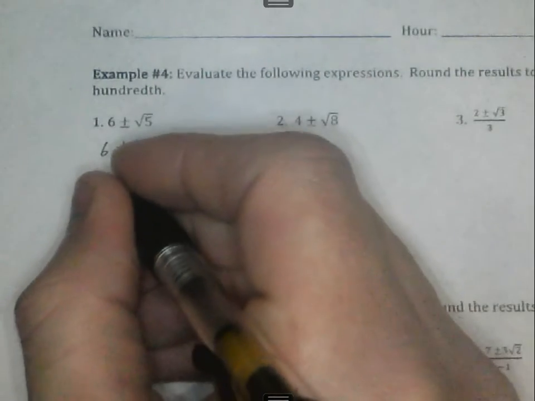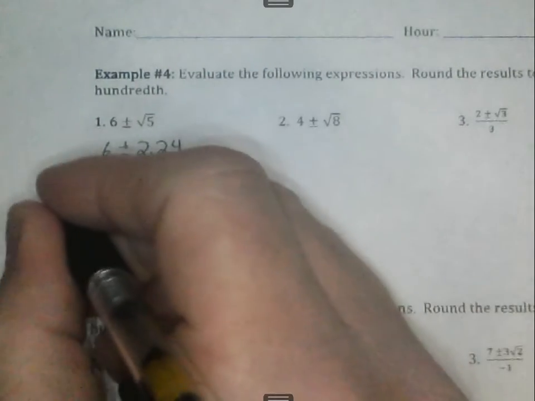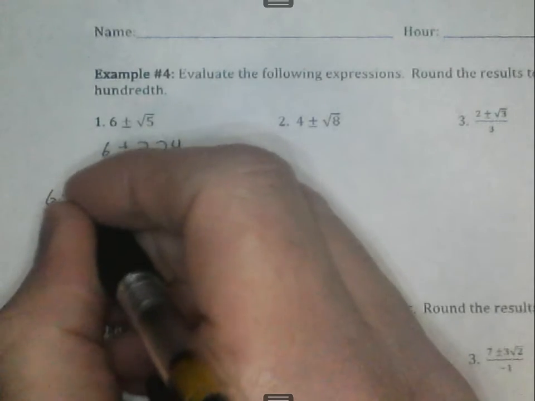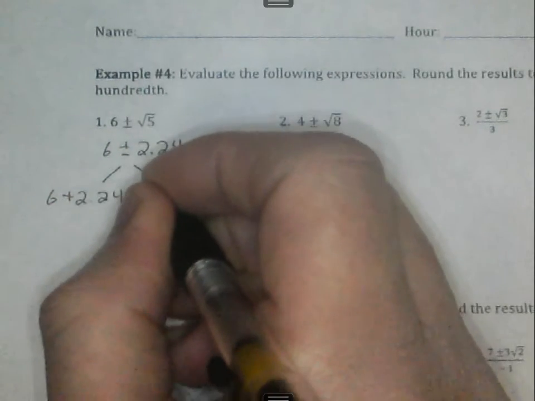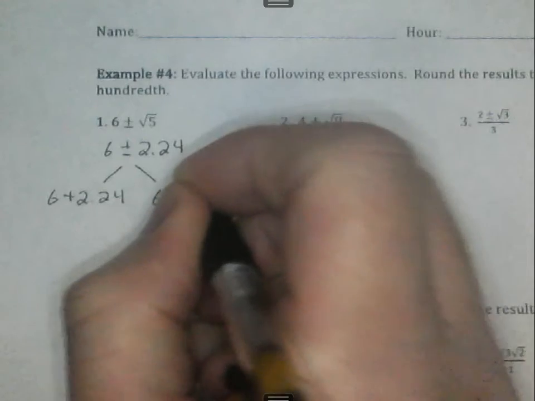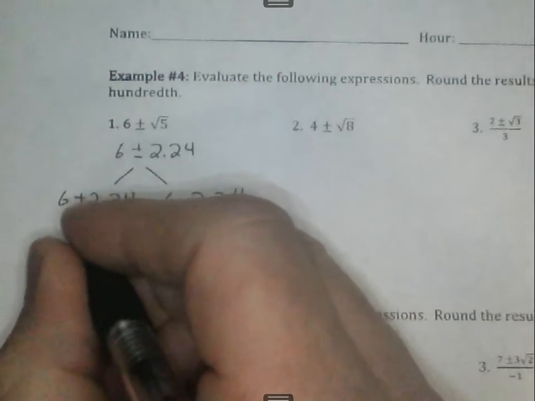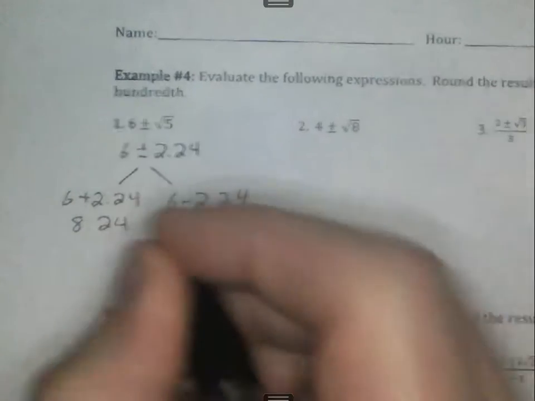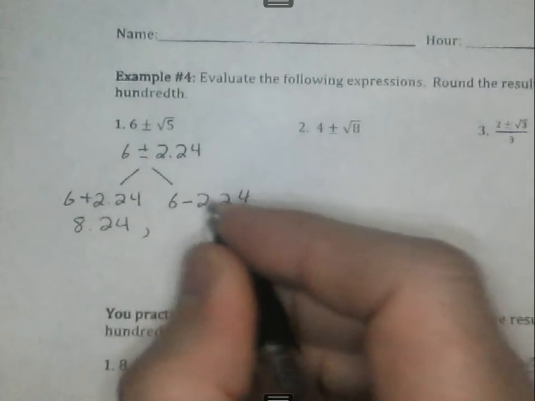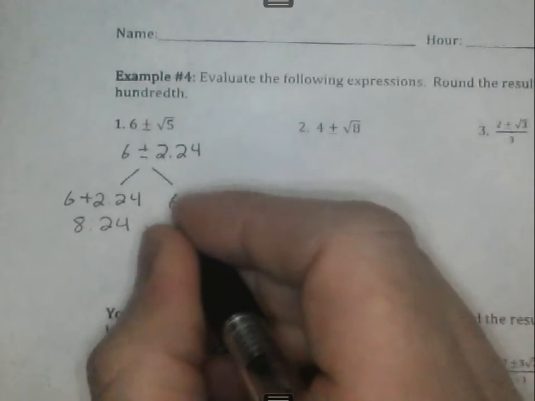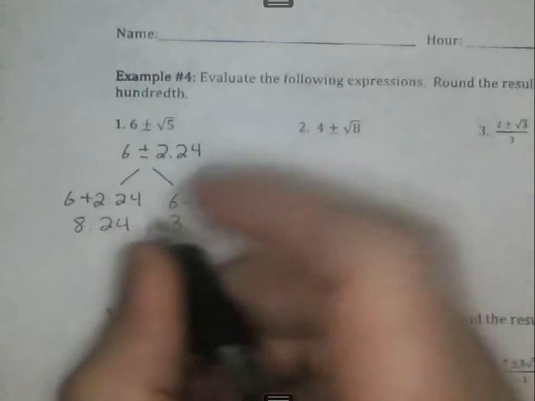Now I'm going to have two answers. My two answers are going to be one with the positive and one with the negative. So 6 plus 2.24 gives me 8.24, and 6 minus 2.24 gives me 3.76.